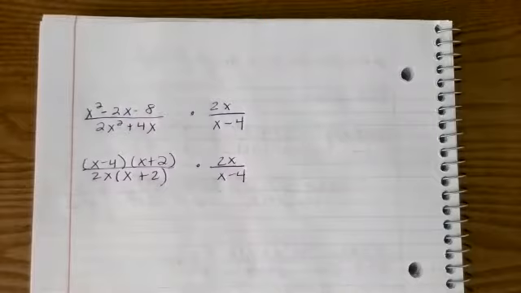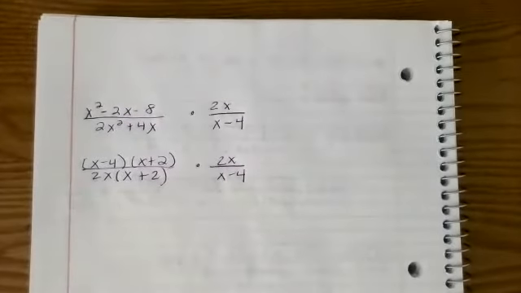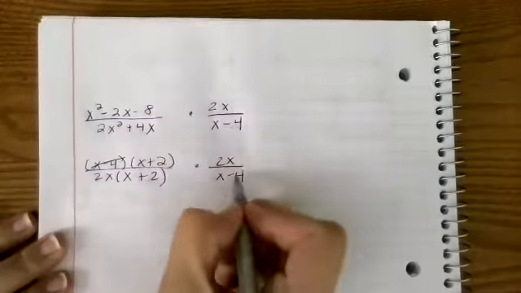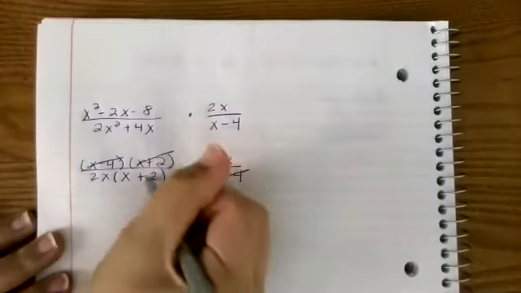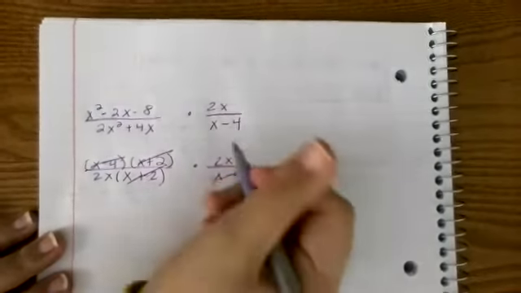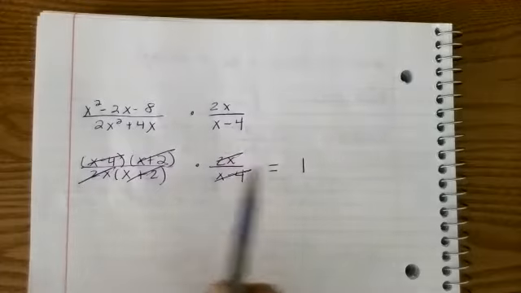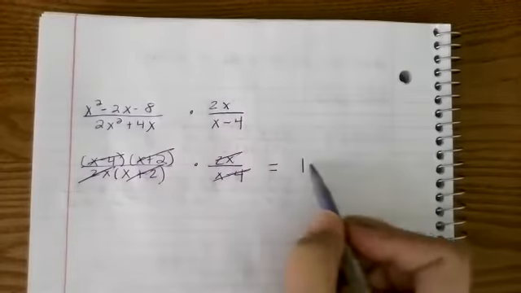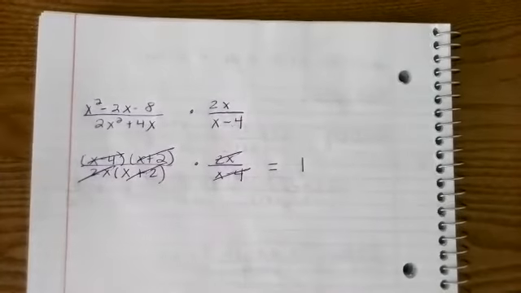So on this one, I don't think we've seen this happen yet before, but x minus 4's cancel, the x plus 2's cancel, and the 2x's cancel. Everything actually cancels here. So when that happens, the answer is not 0. The answer is 1. So technically, when you cancel something out, you're saying x minus 4 divided by x minus 4 is 1. We usually don't have to write it because usually there's more stuff left. But when everything cancels out, the answer is just 1, which is what happened on this one.